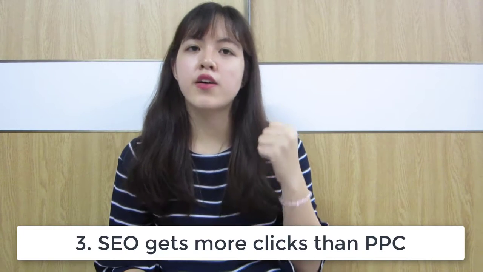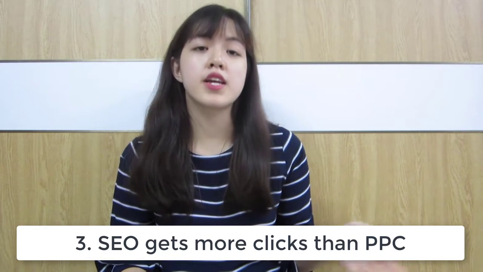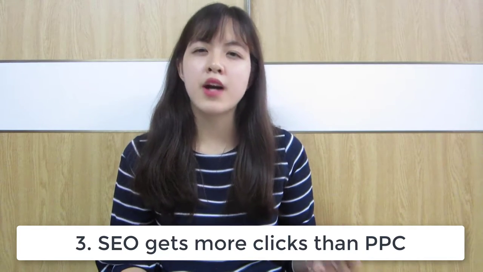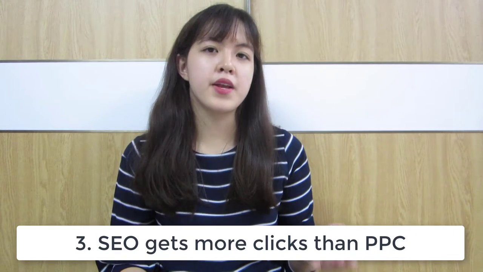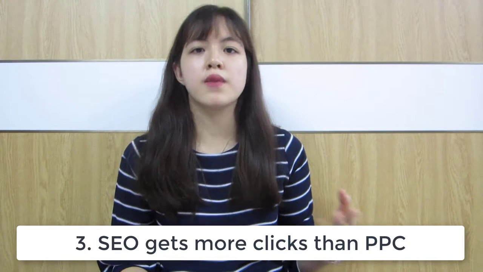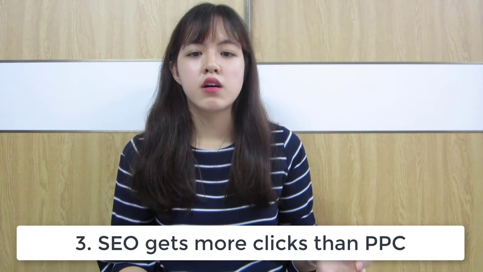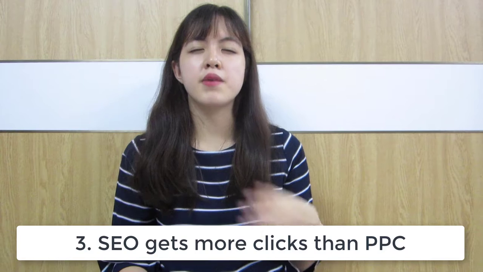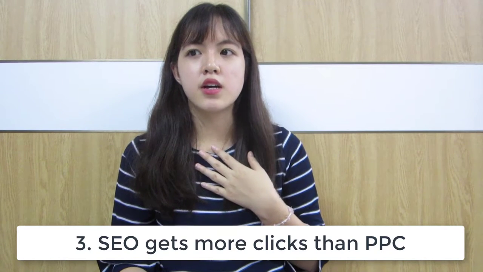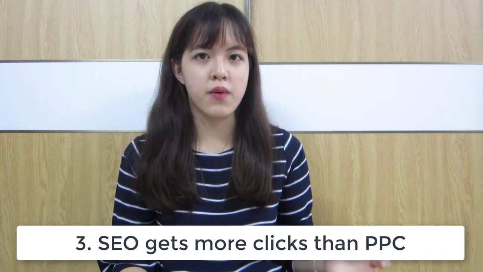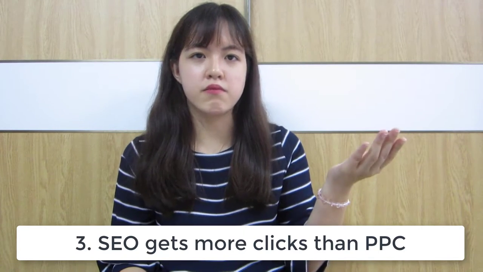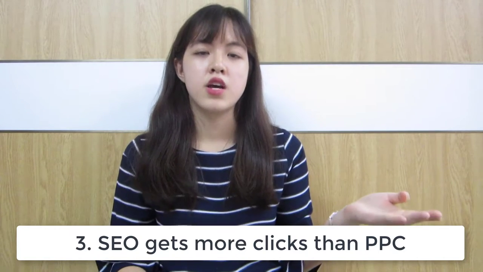And the third benefit of SEO is that it gets more clicks than pay per click websites. This might be hard to answer as to why it happens, but some customers believe in the Google system, and they see that sometimes the paid ad is not the thing they want. They just pay to be on the top, not the most relevant one. So that's why they choose the organic.